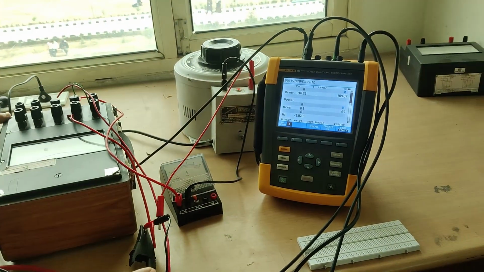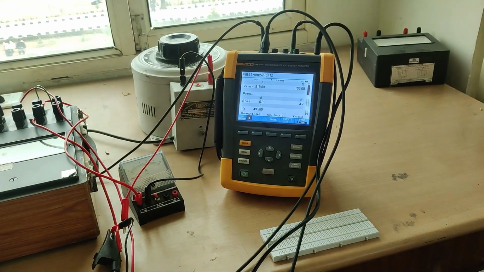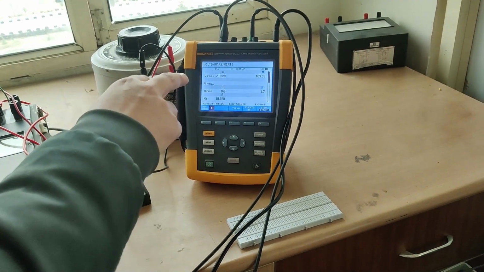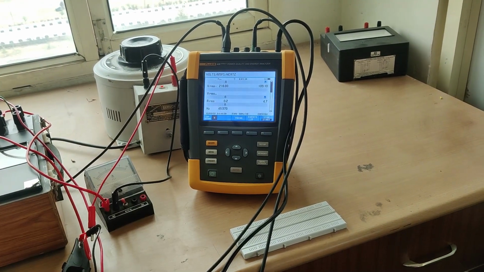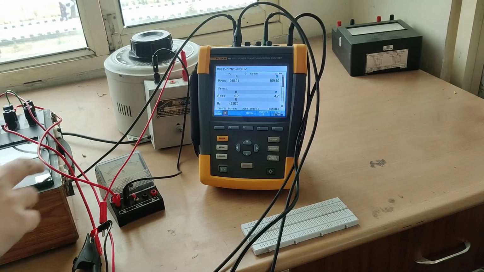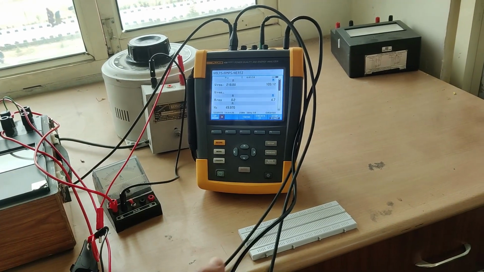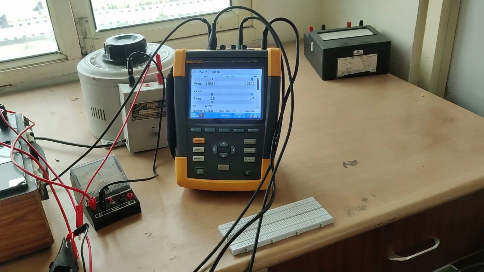Now we will give the supply, and we will increase the load. We will see the phasor on this power quality analyzer. Also we will see the power on this wattmeter, as well as the multiplication of V into I. So let us start the experiment.